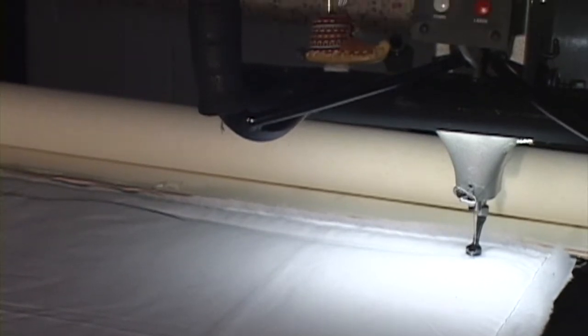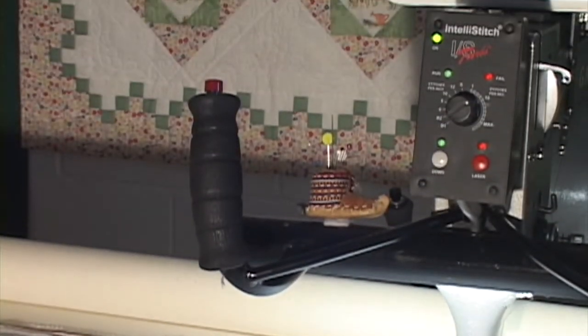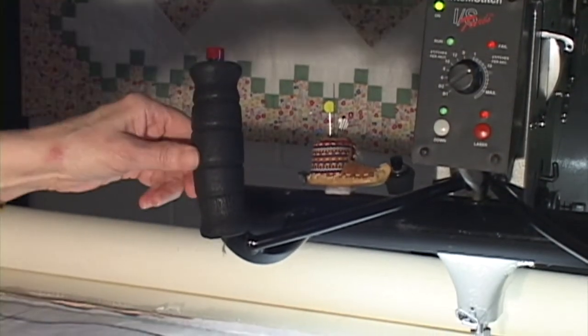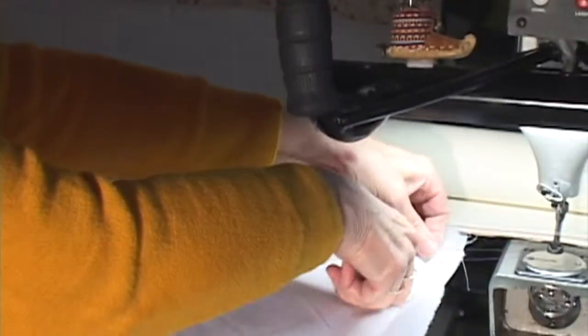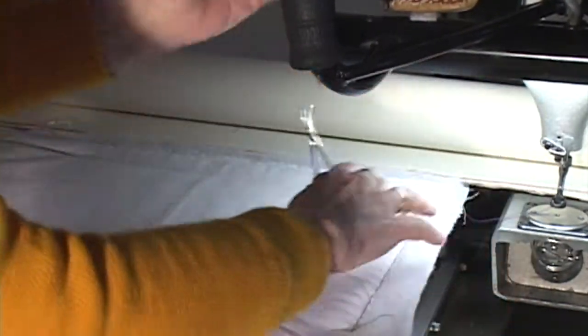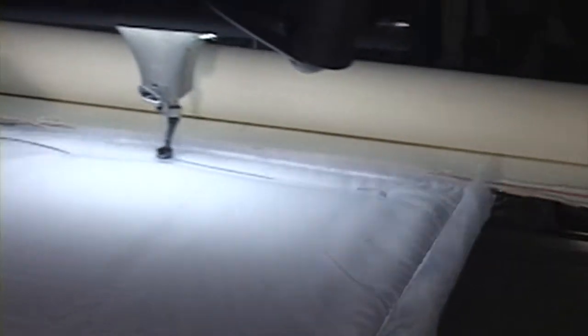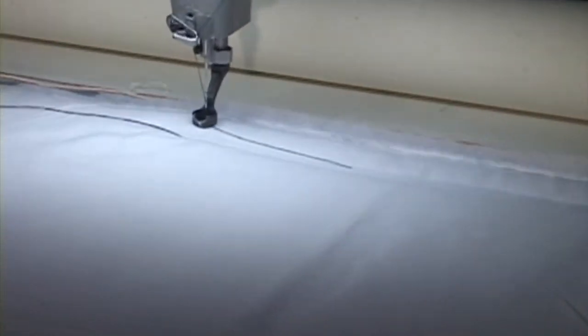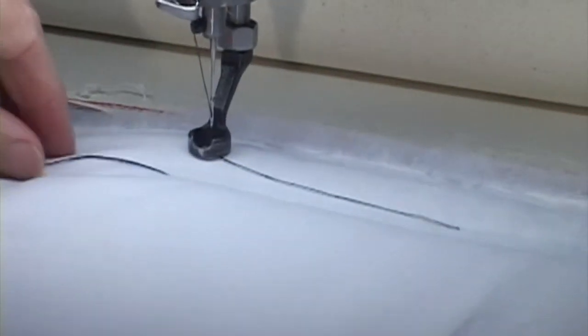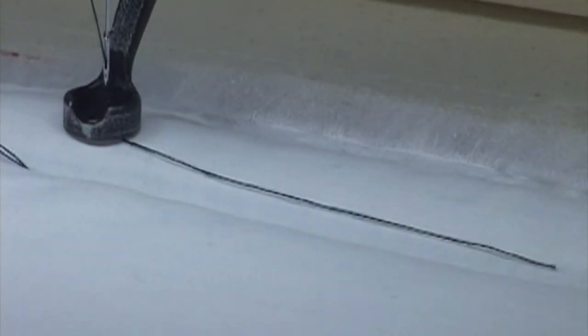Okay, it did the full 10 inches, which is kind of nice, and let's cut the threads. I don't know if you noticed, but I also have my machine set so that it does little stitches at the start and at the end. Those are kind of locking stitches. But can you zoom in on this? Can you see those stitches?